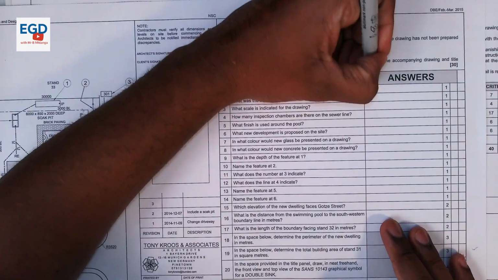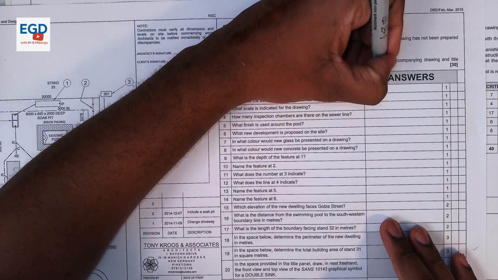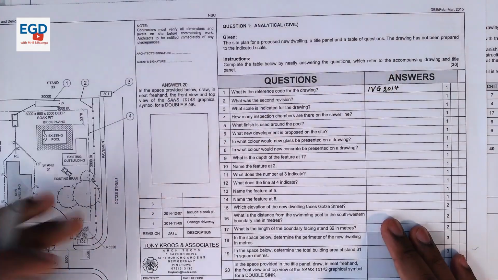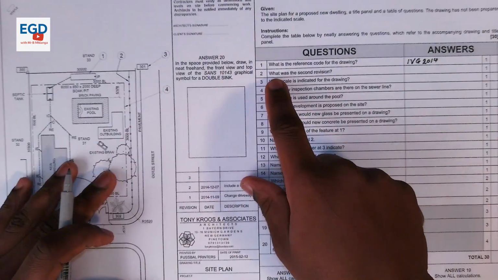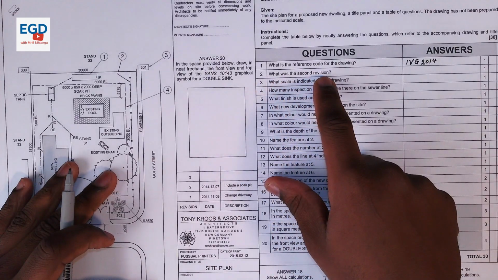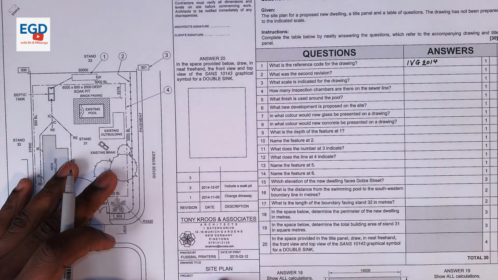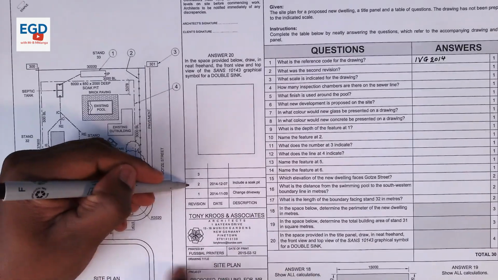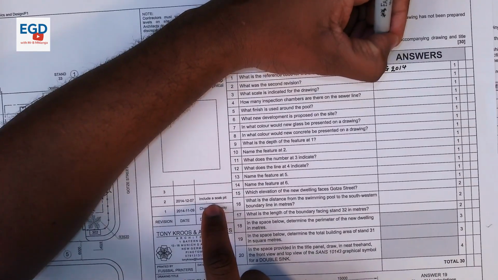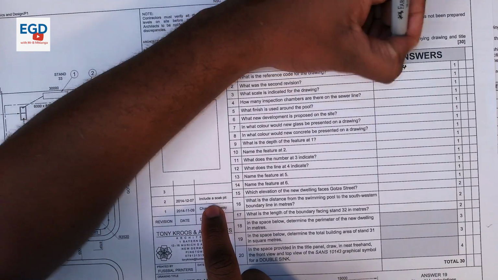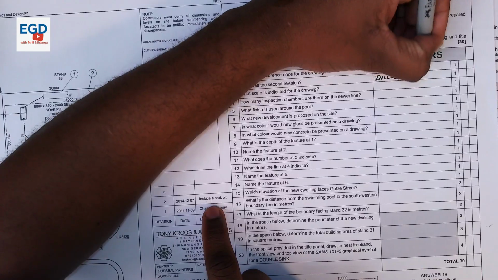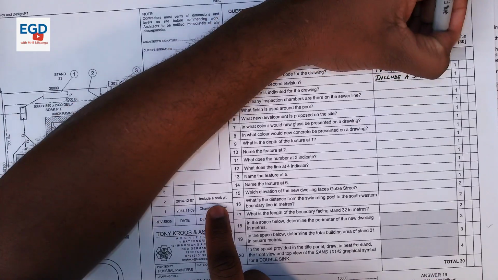It's 1V G 2014. Okay, yeah. And then what was the second revision? Revisions are here, revision 1, 2. So this is the second revision: include a soak pit.